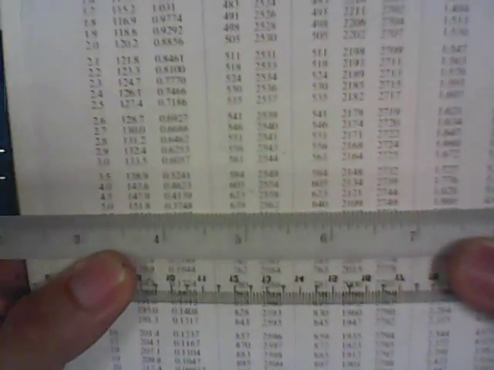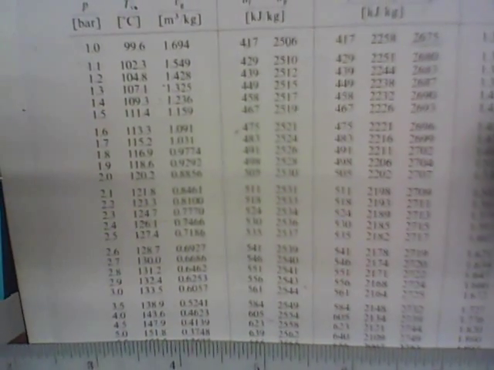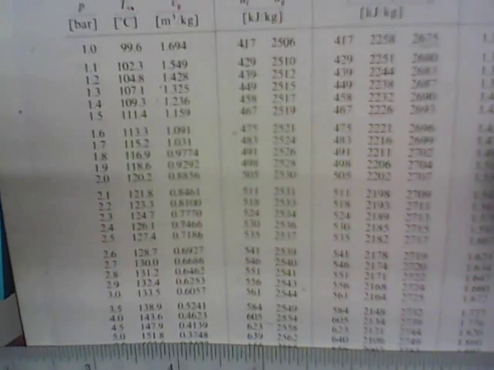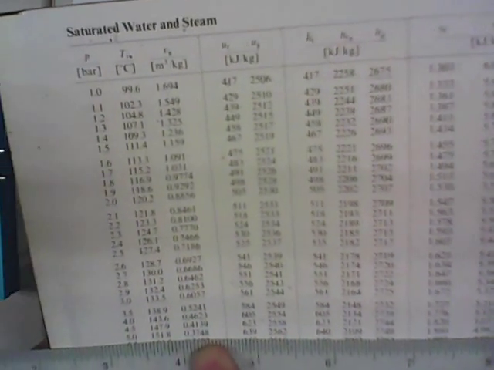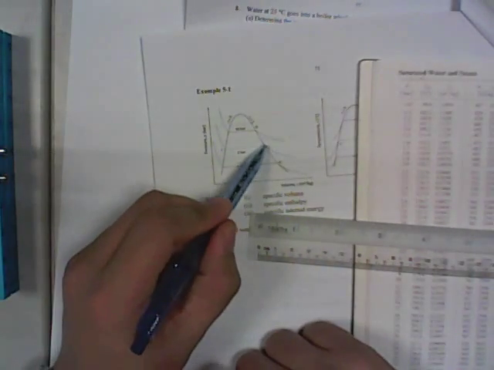Under 5 bars, you should be able to see these numbers. What you're supposed to find is the specific volume. This VG, 0.3748, is the volume over here.